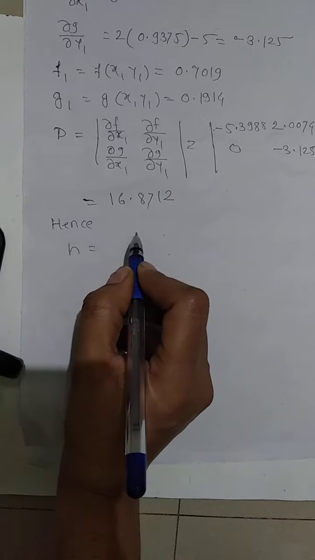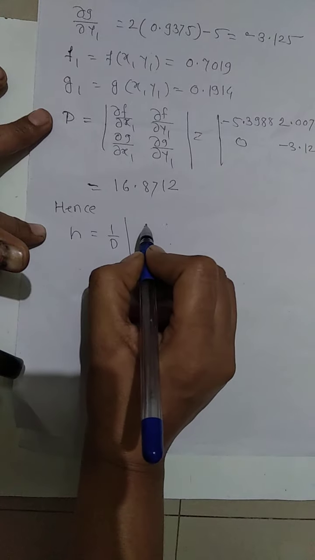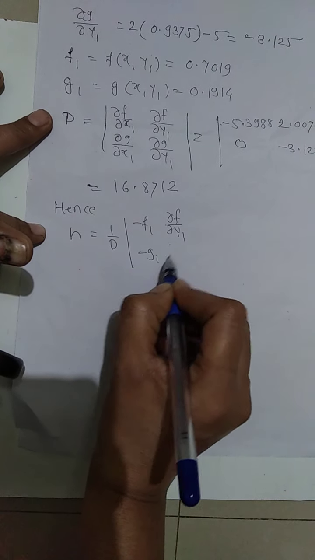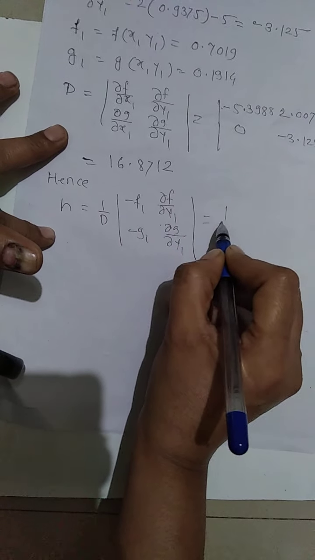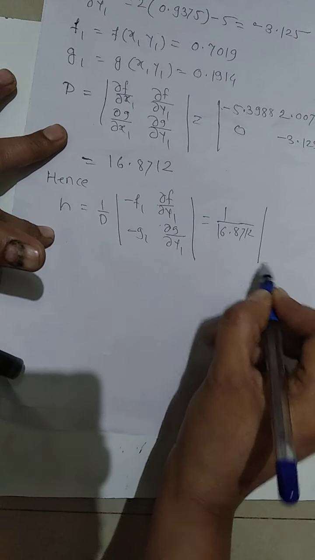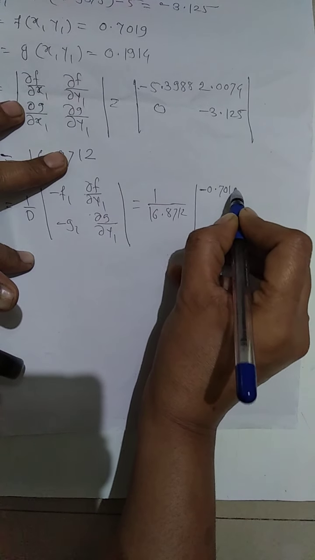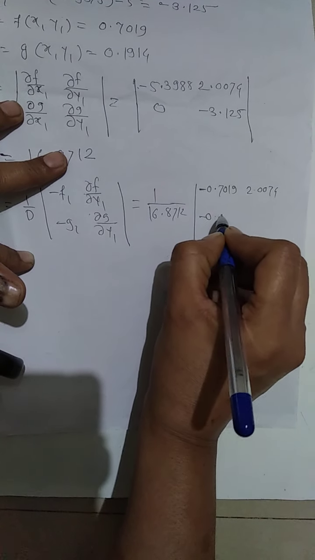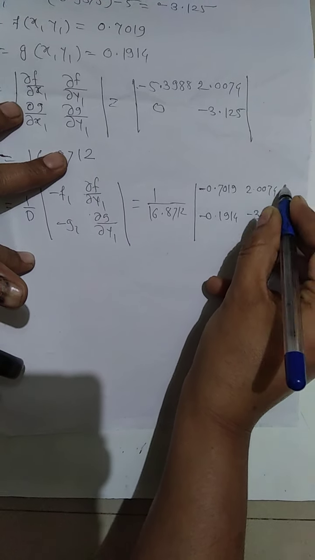h is equal to 1 upon d, minus f1 del f upon del y1 minus g1 del g upon del y1, and putting this value 1 upon 16.8712 into mod of minus 0.7019, 2.0074 minus 0.1914 minus 3.125.